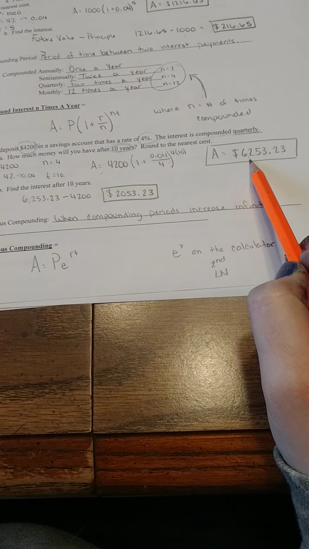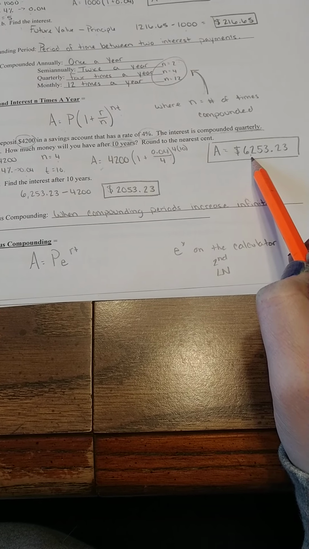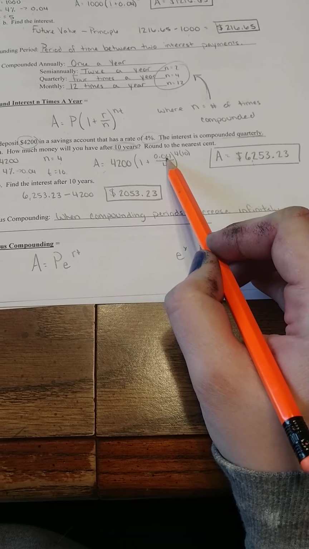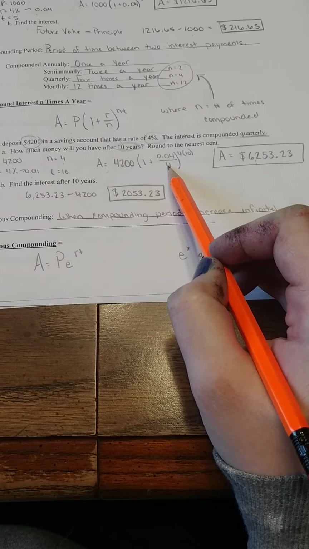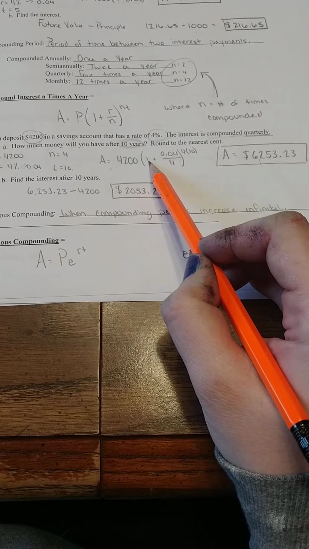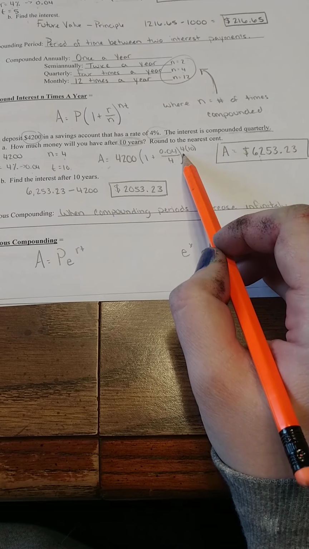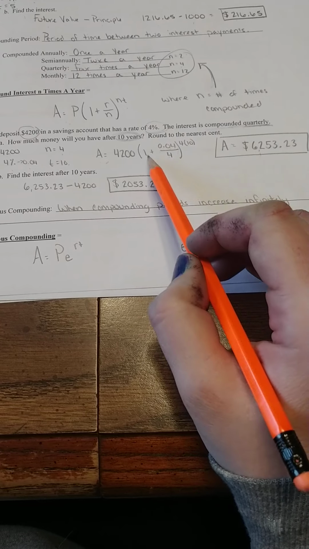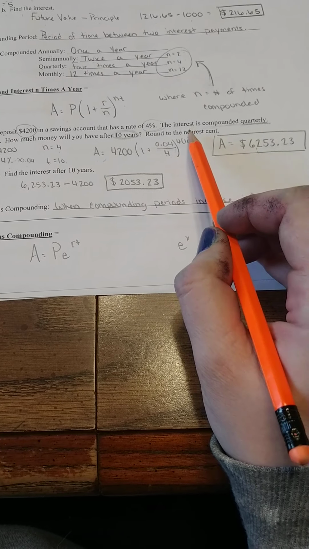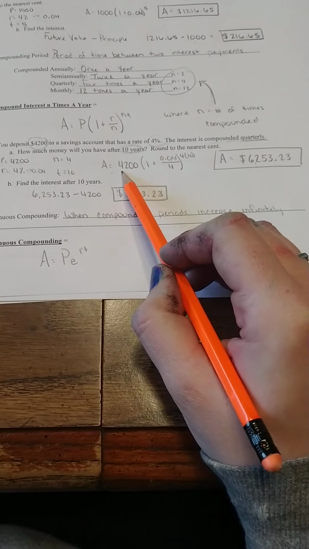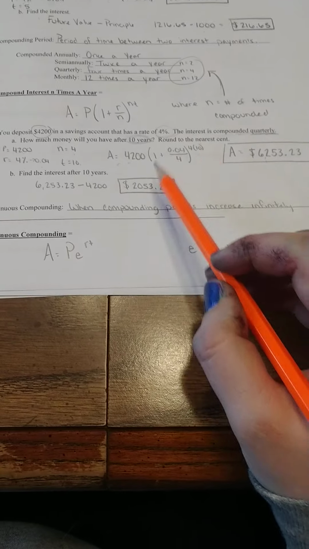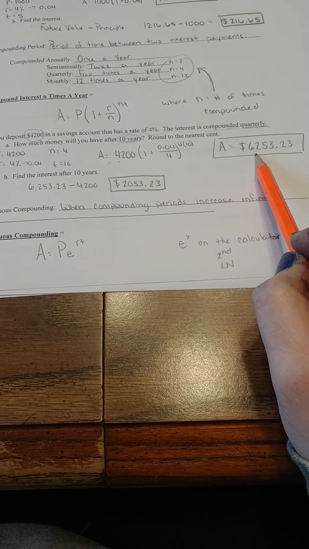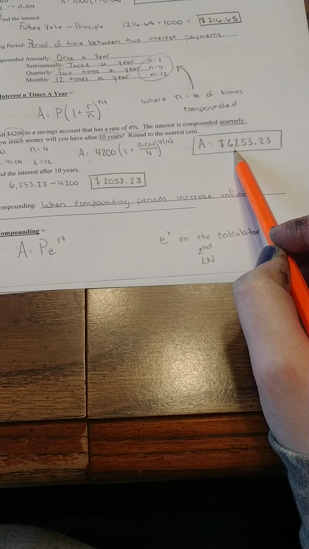This is what you get. Again, if you're doing this on your cell phone instead of on a calculator, you're going to start on the inside. Do 0.04 divided by 4. Hit enter. Plus 1, hit enter. Caret, you really should not need to type 4 times 10 in the calculator. So you're going to take that number to the 40th power, hit enter, multiply that by that, hit enter. So again, cell phones take a lot of process, but anywho, after 10 years, you've got $6,253.23.